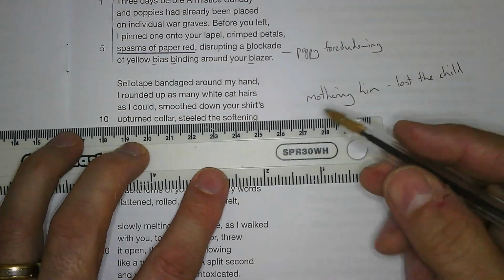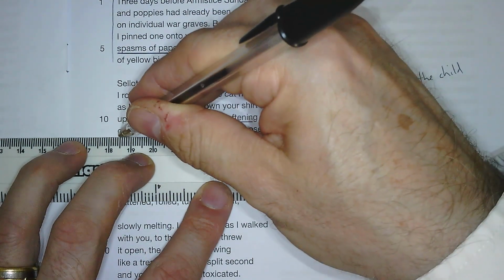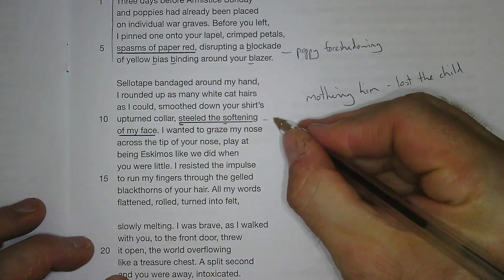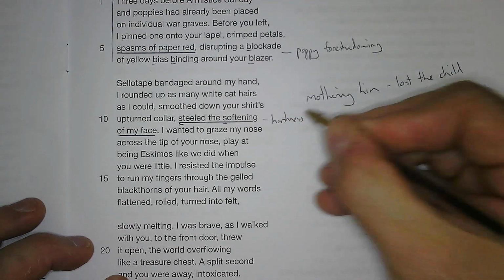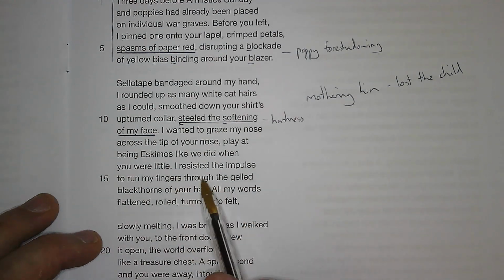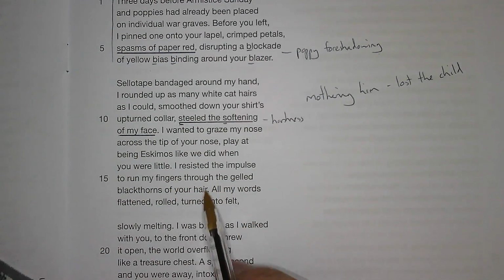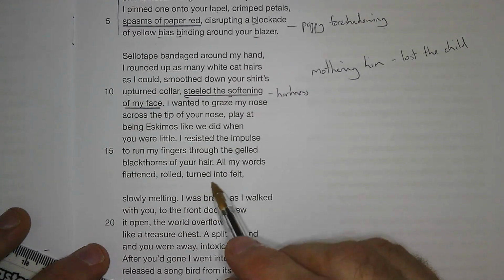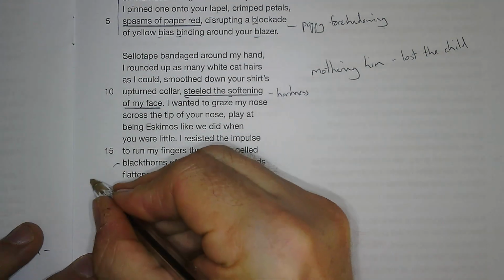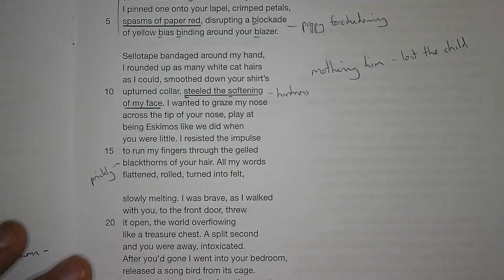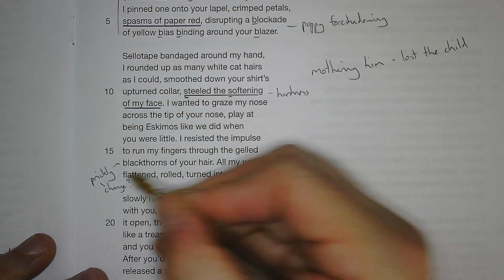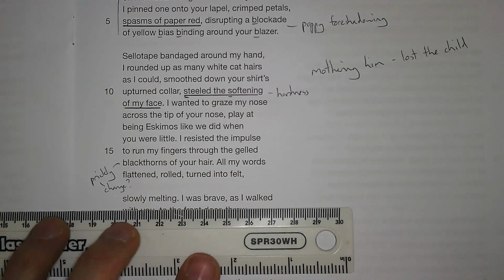These ideas of needing to steal the softening of her face, again using the S sound to represent, in this case I think, the harshness of trying to cover up what's going on. We get reference to these childish things, playing at Eskimos like we did when you were little, running her fingers through the gel blackthorns of his hair. I suppose the gel blackthorns seem to be suggesting to us the idea of something slightly prickly, maybe a change from him as a child, and the acceptance here. We move over into the next stanza.